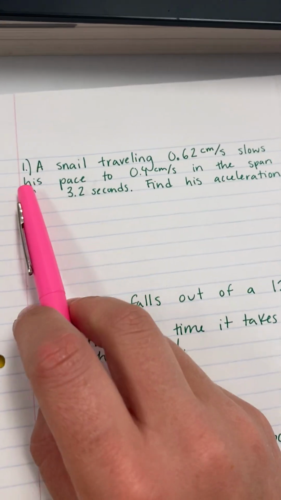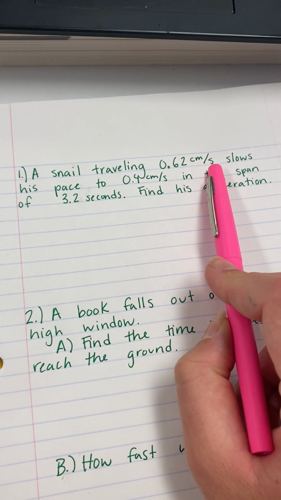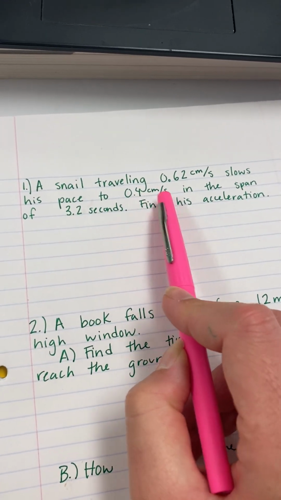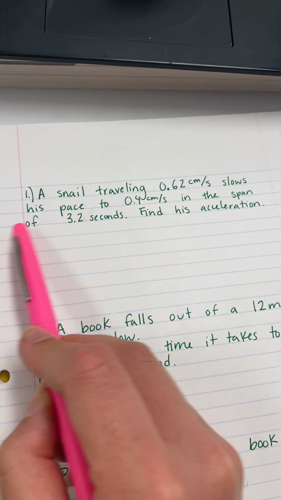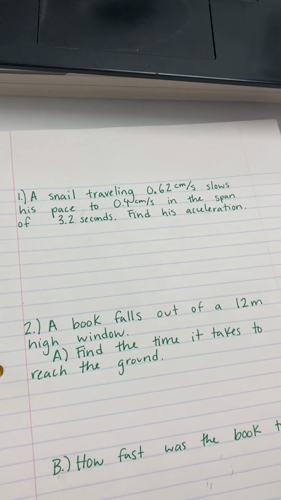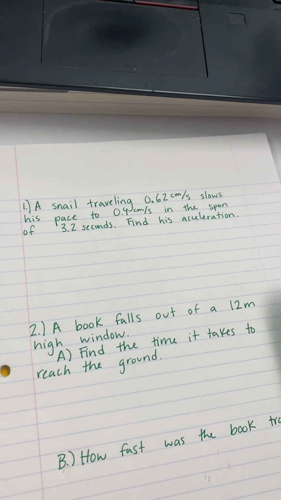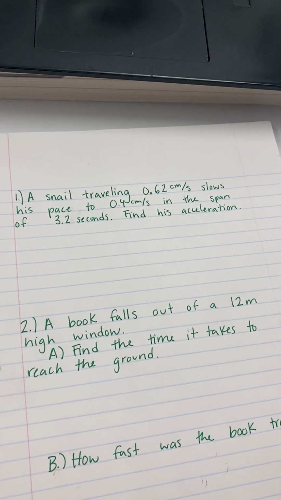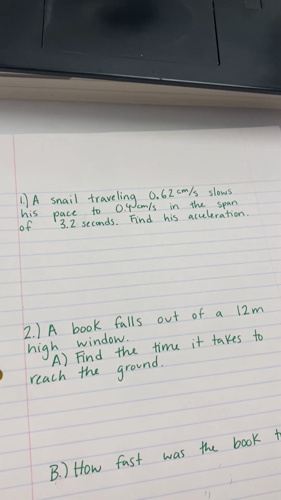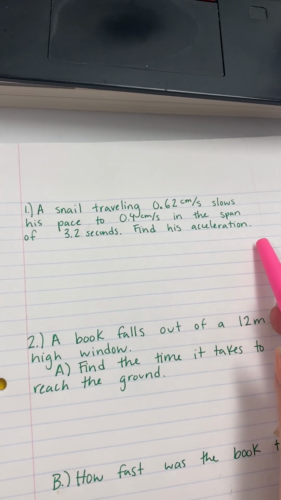So for number one, a snail traveling 0.62 centimeters per second slows his pace to 0.4 centimeters per second in the span of 3.2 seconds. Find his acceleration. Remember that acceleration can be both positive and negative, meaning that you can have a positive acceleration with a positive velocity, which means the snail would be speeding up, or you could have a negative acceleration with a positive velocity, meaning he would be slowing down.